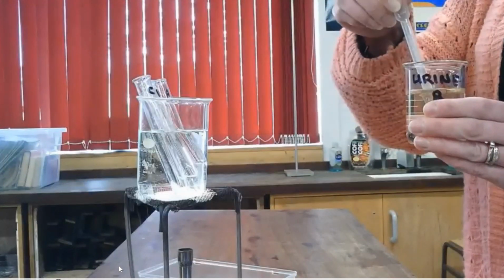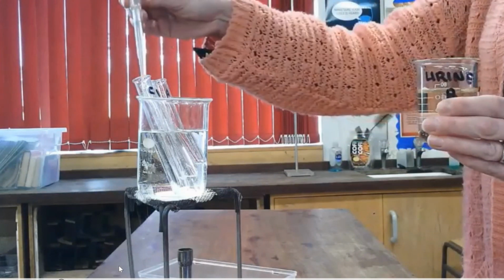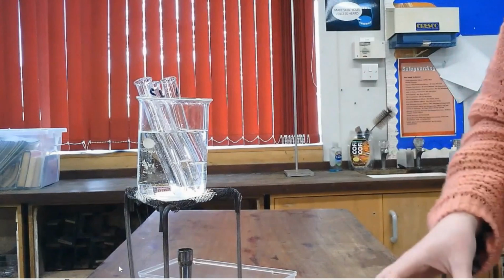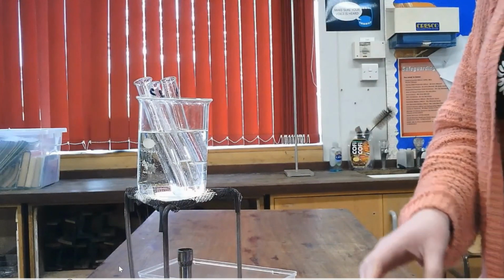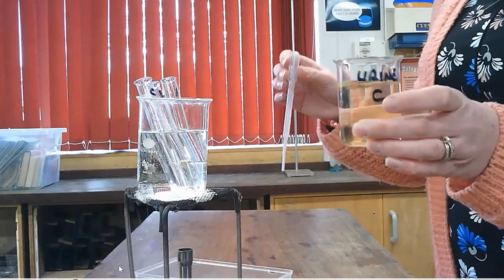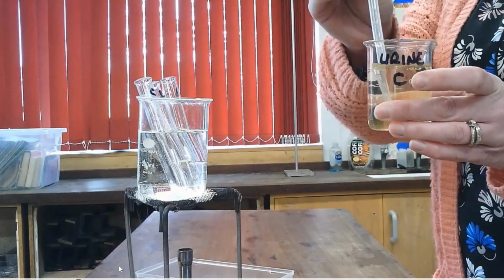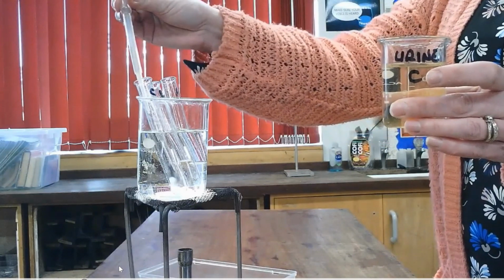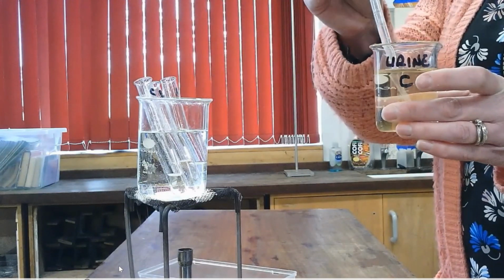So urine B is going into test tube B. And then finally we've got urine C, which will go into test tube C.